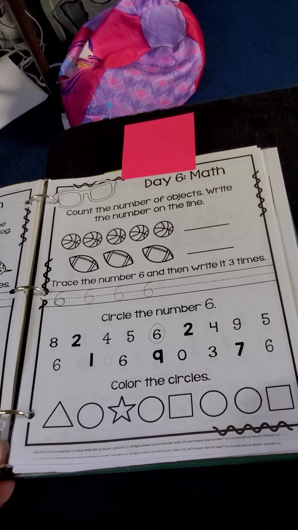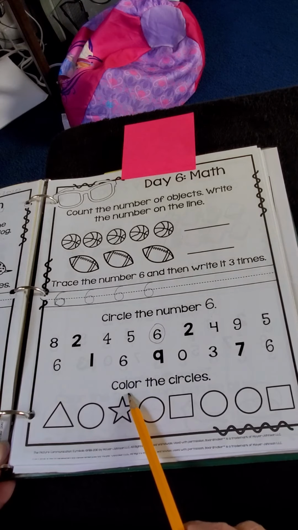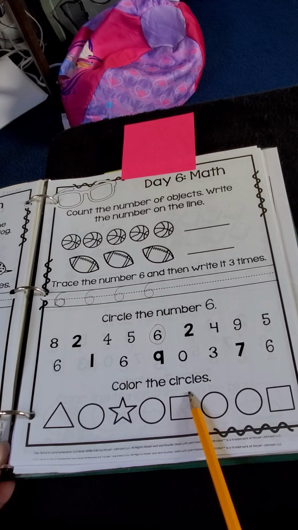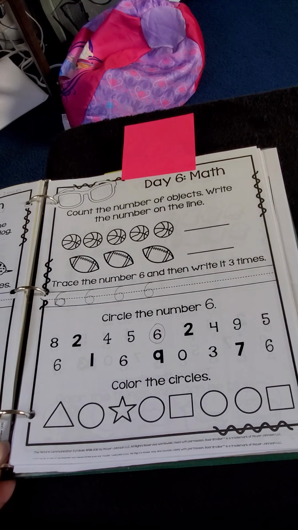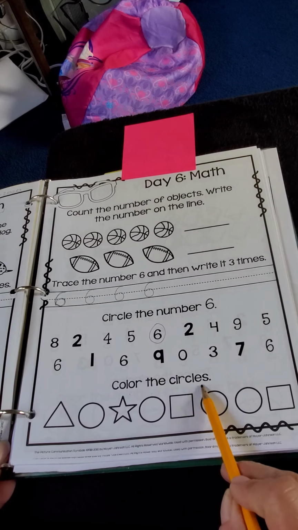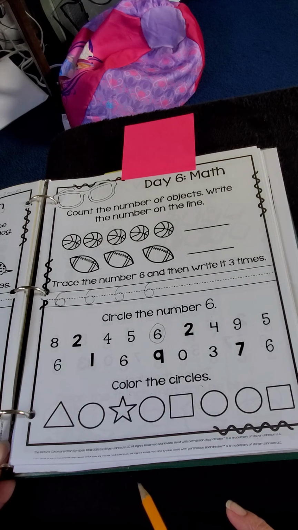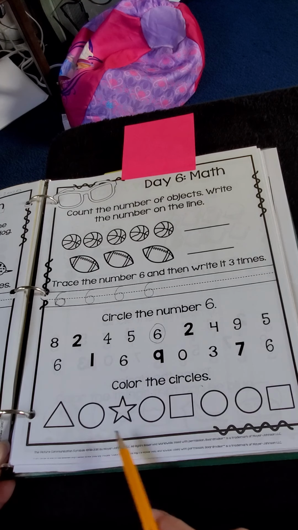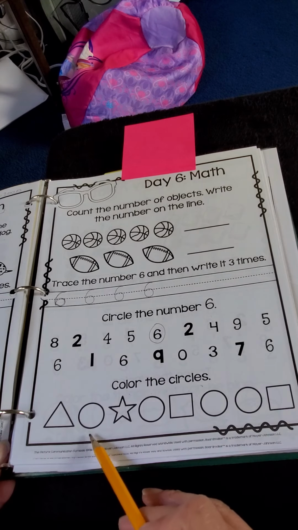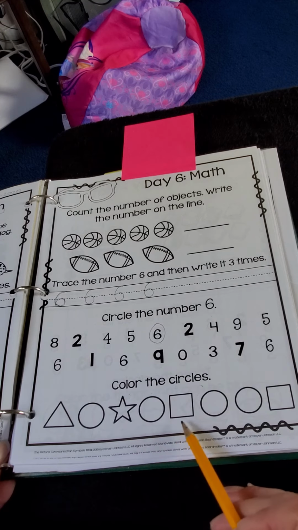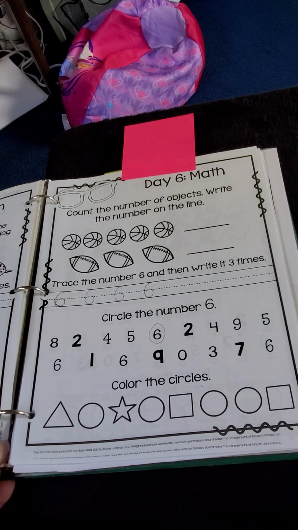And then down here at the bottom, it says color the circles. So as you color the circles, maybe you can write the word circle. Maybe you can make a math problem out of the circles. Similar to, there's 1 here, plus 1 more, plus 1, 2. Do a little bit, challenge yourself today.